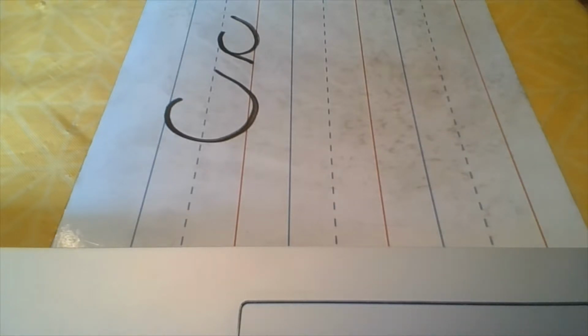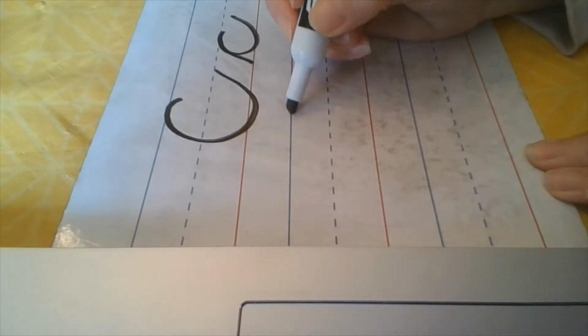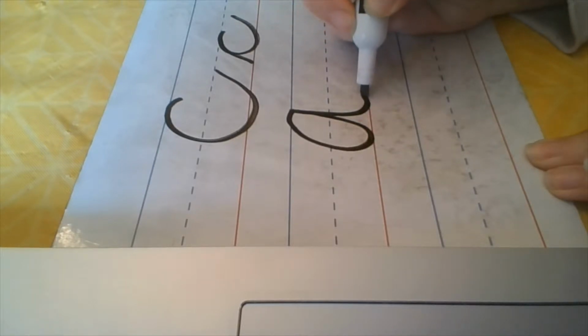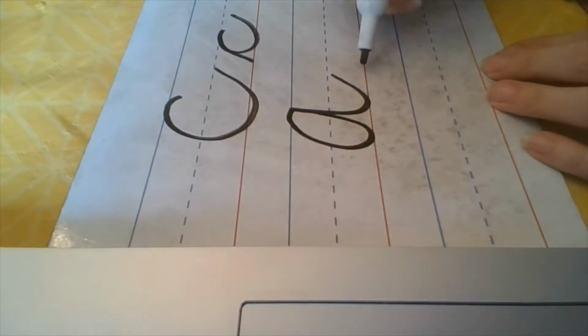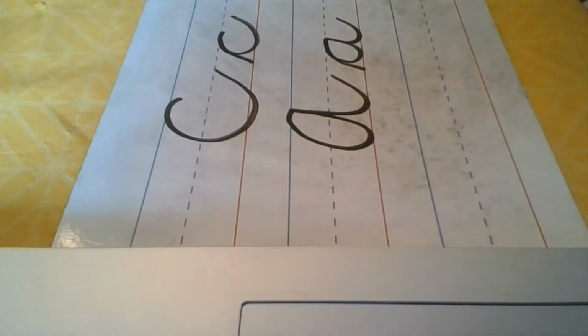Our next letter is A, and our capital A is the same as a standard lowercase a, except we're just going to give it an exaggerated tail. So just like a lowercase a in print. Now our lowercase cursive a is going to be a little different. It's going to be similar to our C. We're going to start right here on this red line, and we're going to arc up to the dotted line, come back down, and proceed to make a normal lowercase a with that cute long tail.